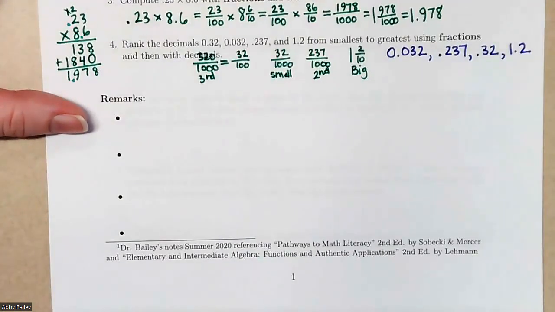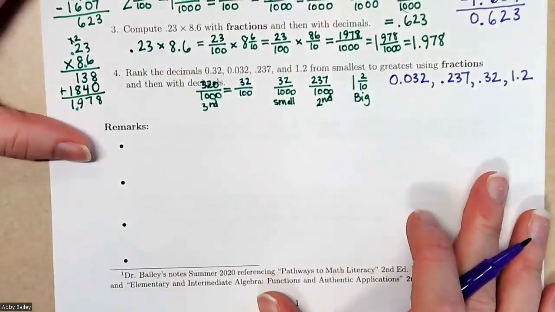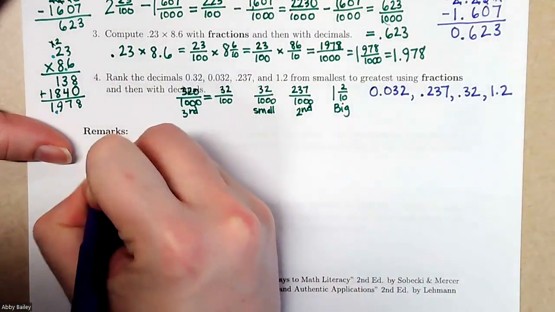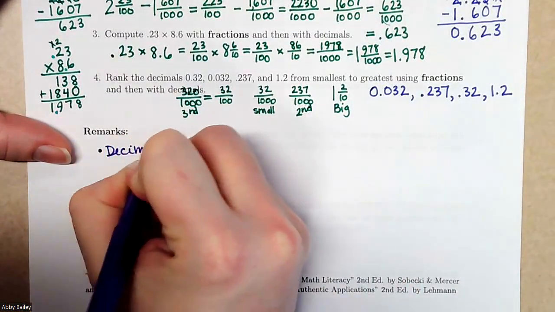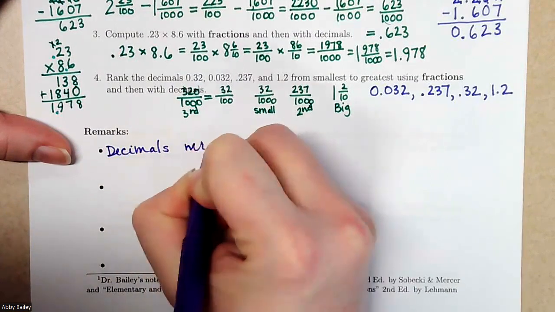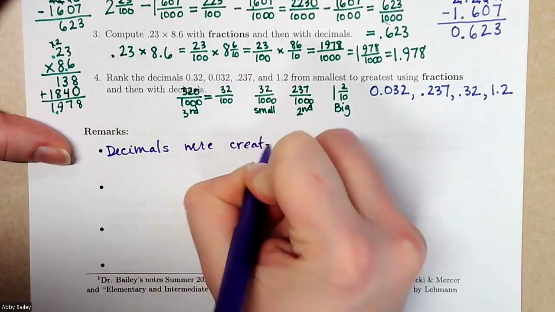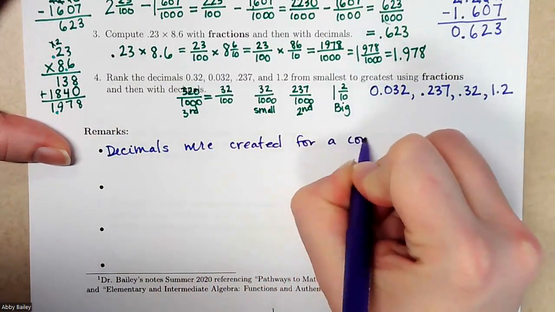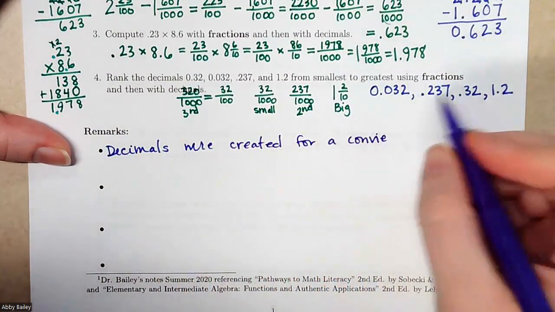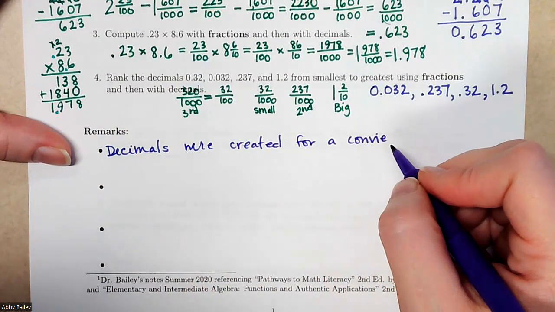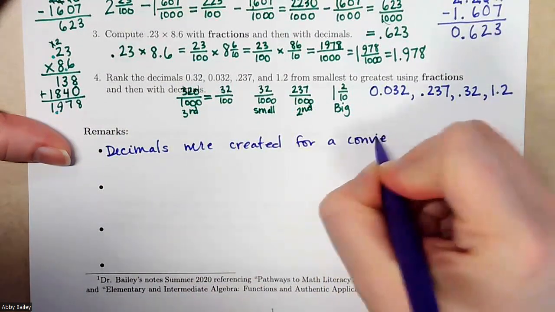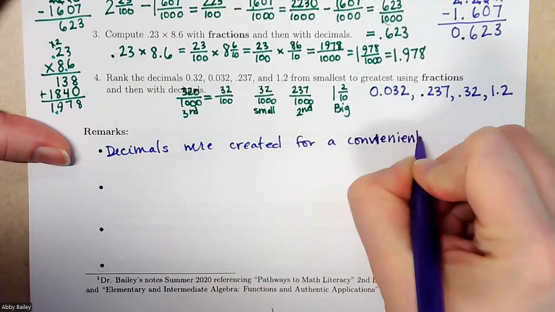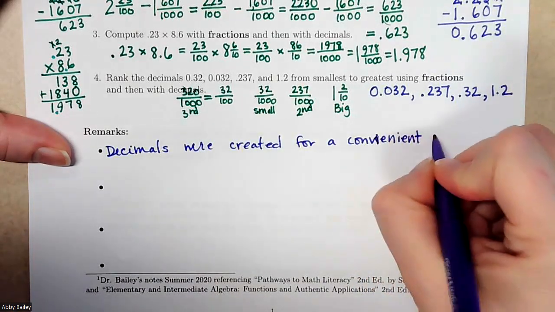Okay, a couple of remarks. Why do we love decimals, or why were they created? Decimals were created for a convenient way to compare fractions.